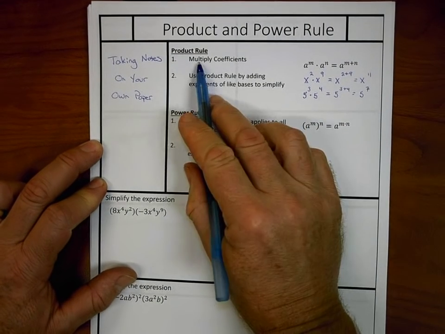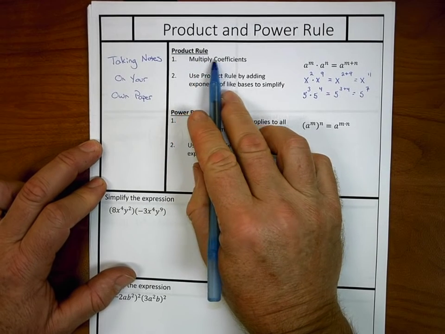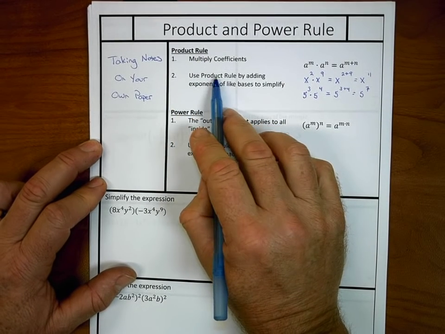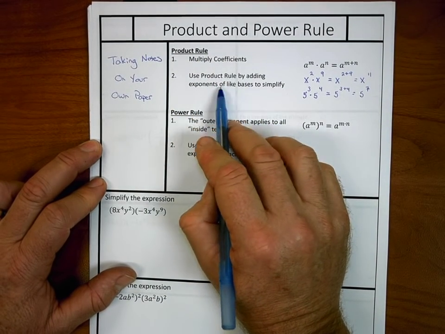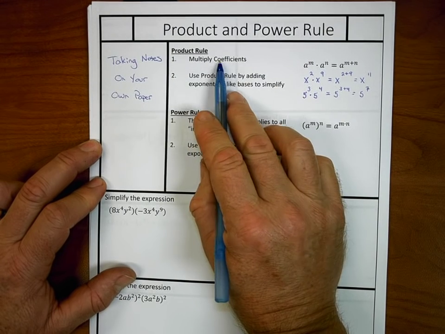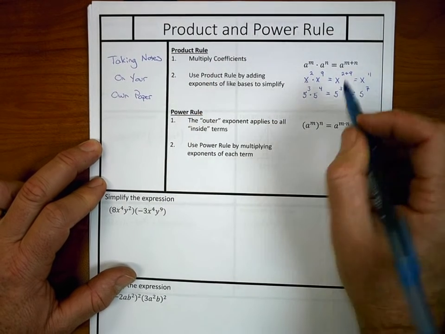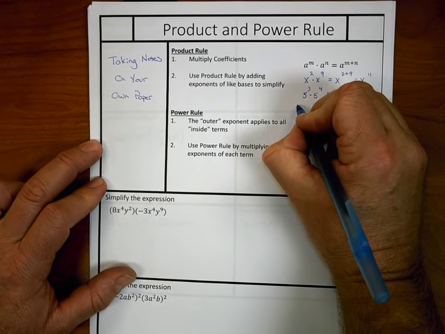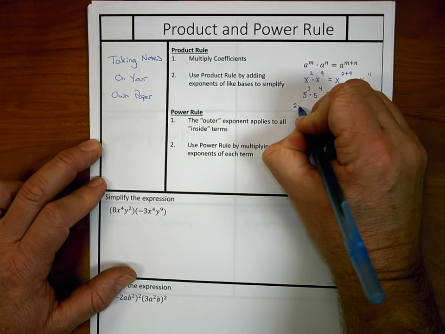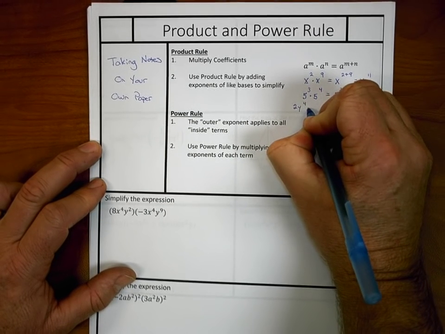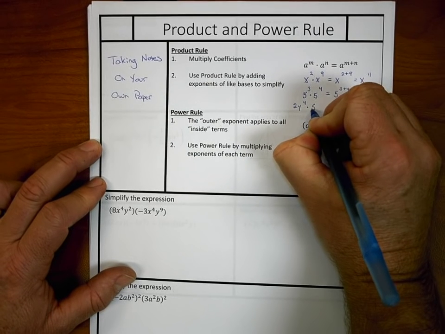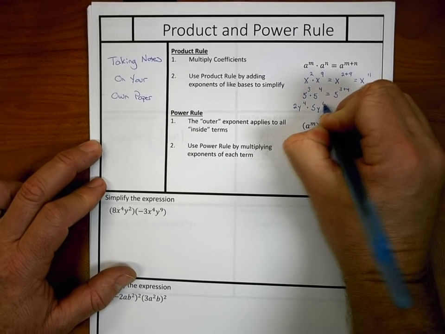Okay? Now, whenever we're doing the product rule, that's always the second step. You use it by adding the exponents, okay? If there are coefficients, you actually multiply them together. So let's say I had 2y to the fourth power, and I was multiplying it by 5y to the sixth power.